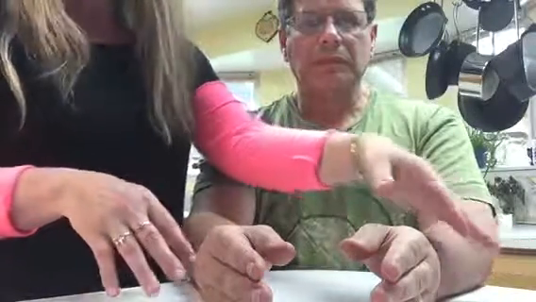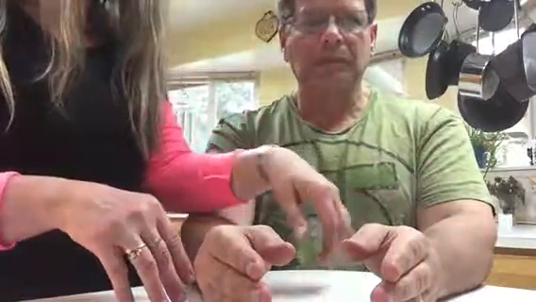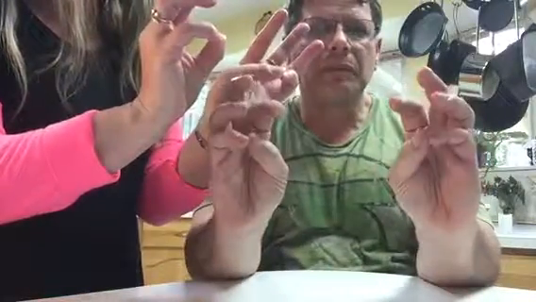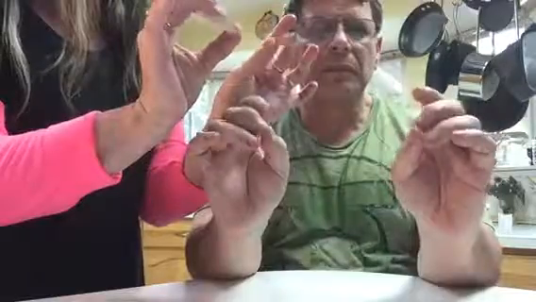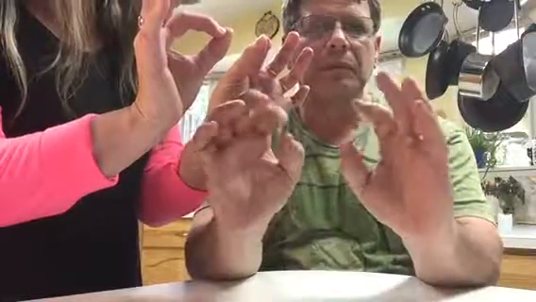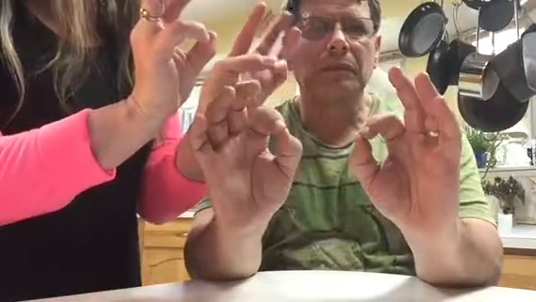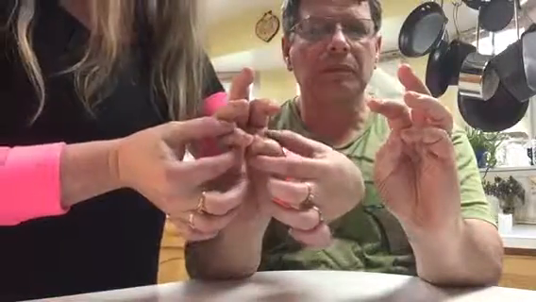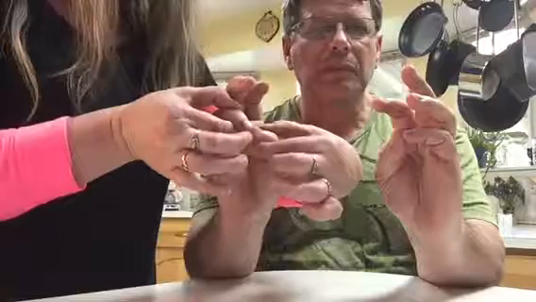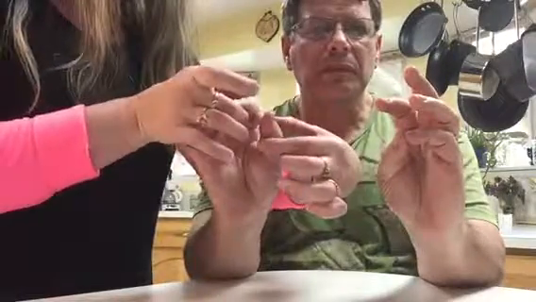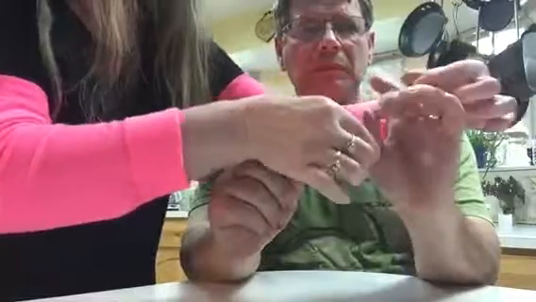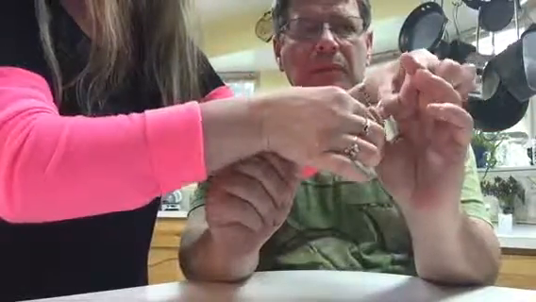The last area we're going to test is your thumb opposition. Touch your thumb to each finger individually. Good. Now put your thumb to your smallest finger, and resist me pulling them apart. Next finger, next finger, next finger. There, there, there, and there.